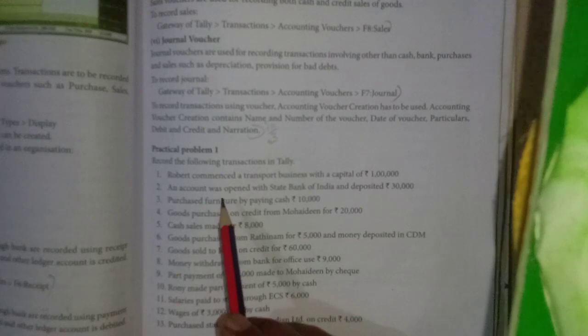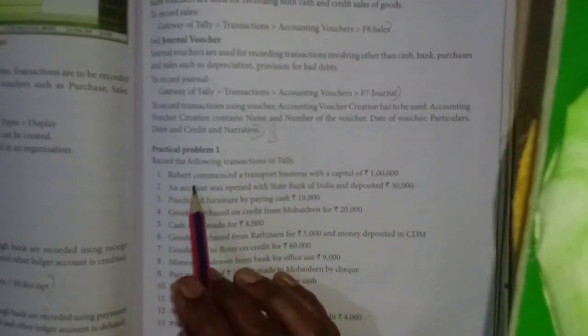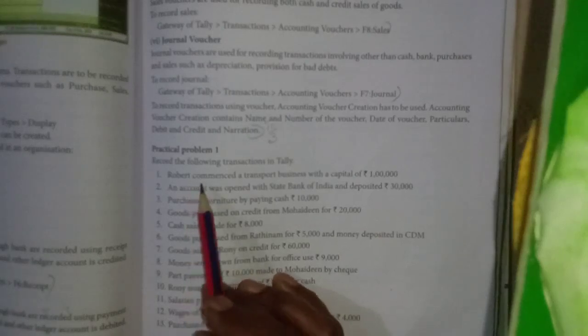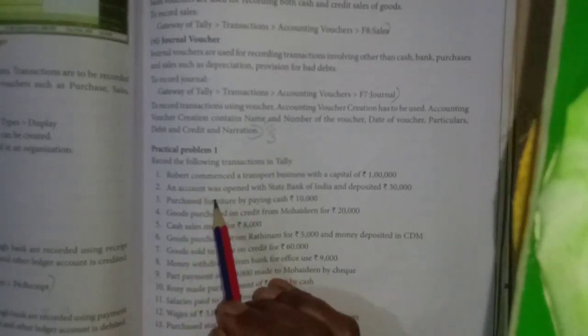Here, we do not need to do the entire thing. We just have to enter it in the computer. We have already learned that this is an automated accounting system.